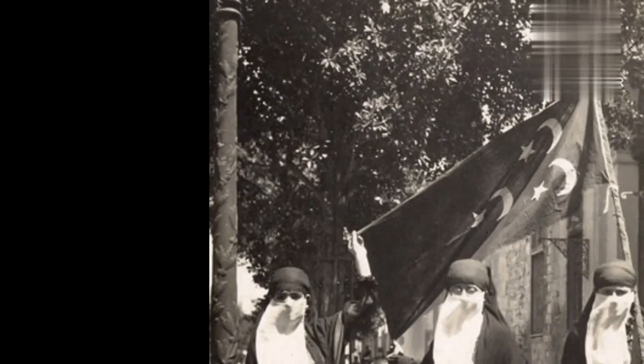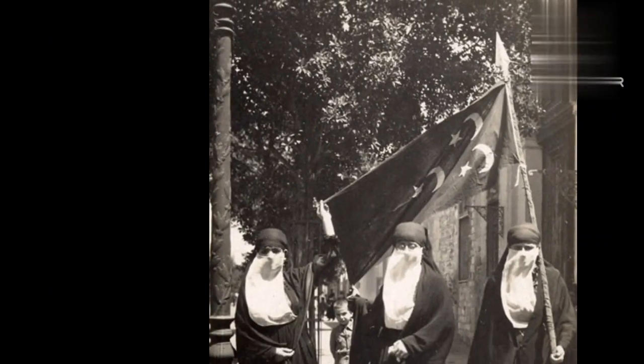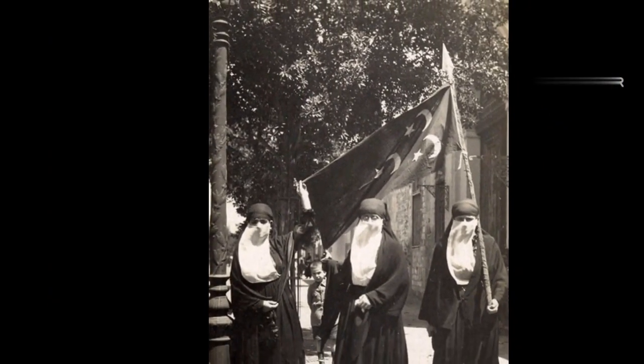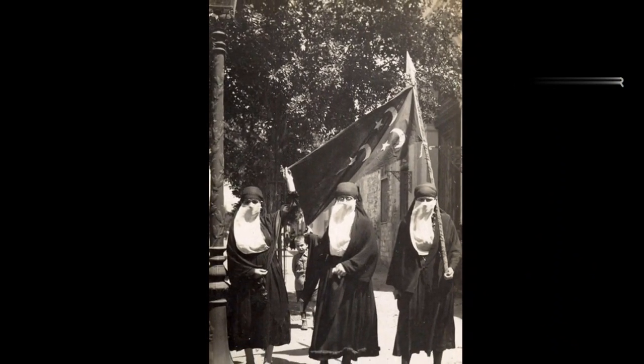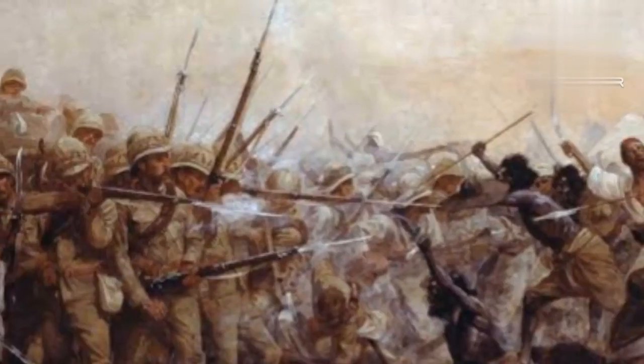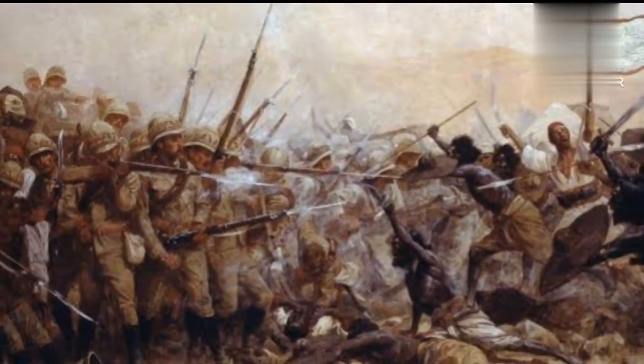The aftermath of the war was significant for Egypt and the wider region. Britain established a protectorate over Egypt, with the Khedive remaining as a figurehead but real power held by a British-appointed governor. This marked the beginning of British colonial rule in Egypt, which would last until 1952.